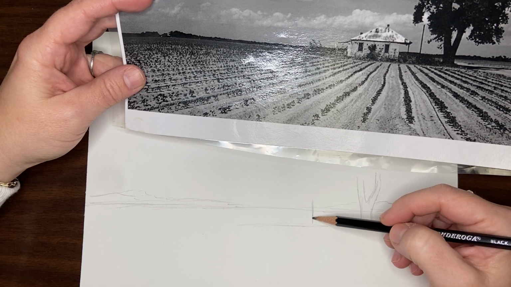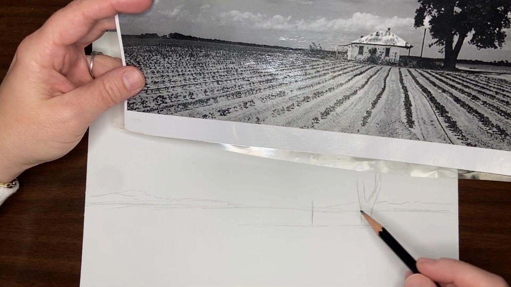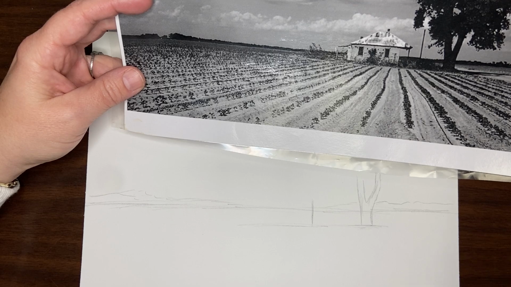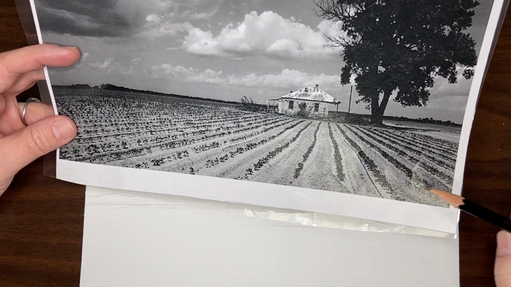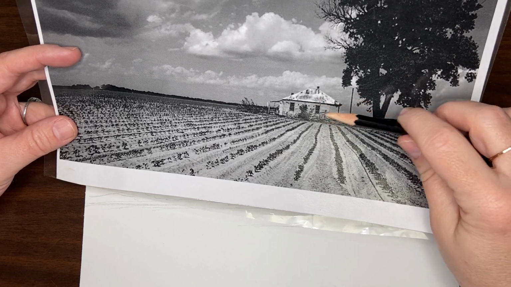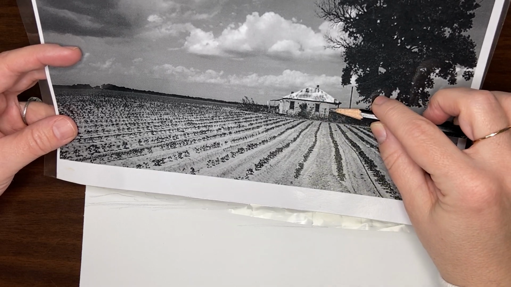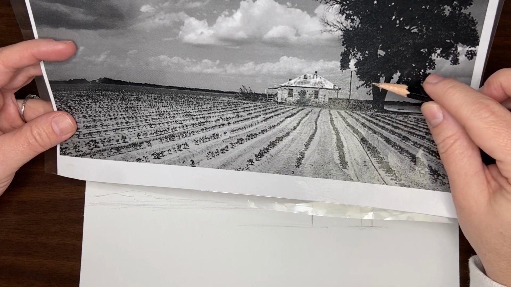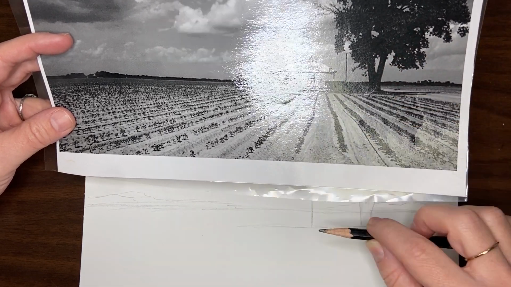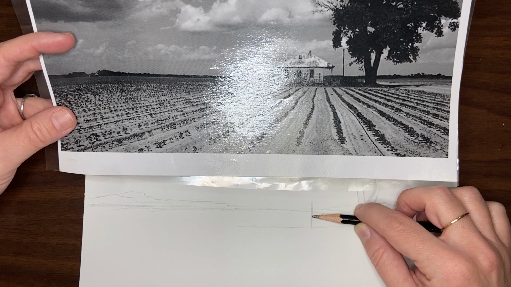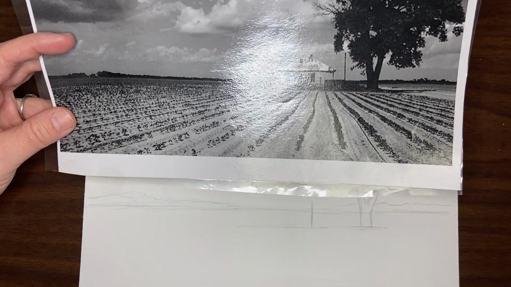Guys, it doesn't have to be perfect. We'll try to get as close as possible. You can actually measure with your pencil too if you would like. It's another tactic to use while you're drawing. So on here for my tree, and this is the same size as my drawing, from my tree to my house is about like that. Ooh, look, pretty good. That is not bad, kiddos.